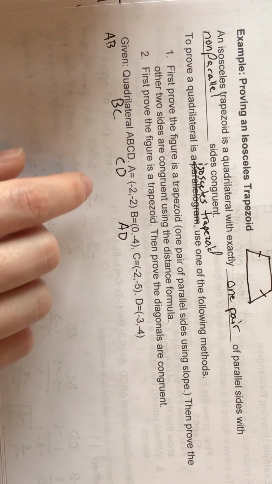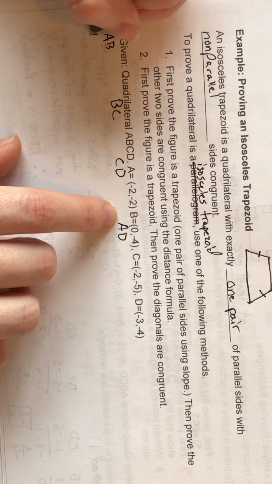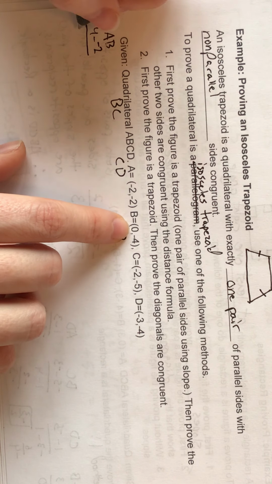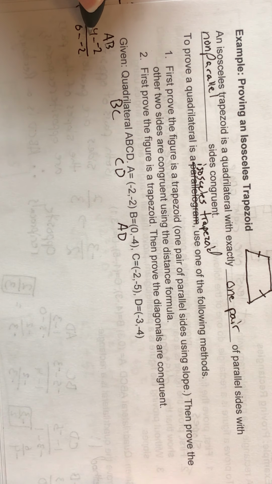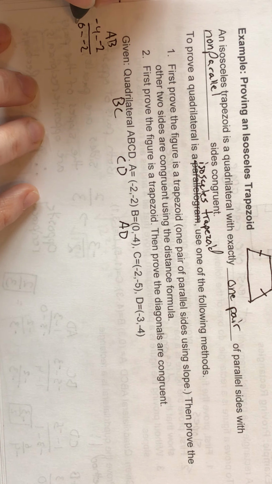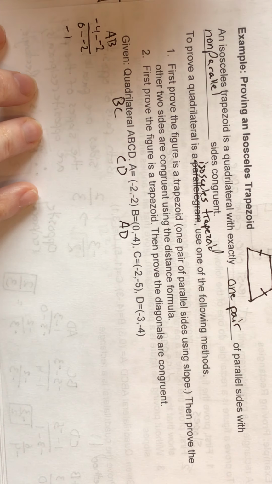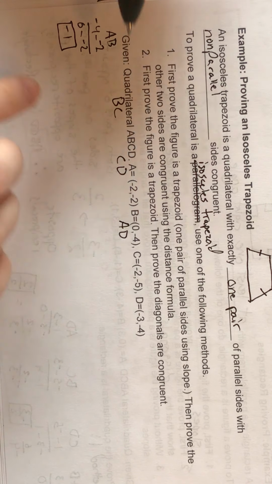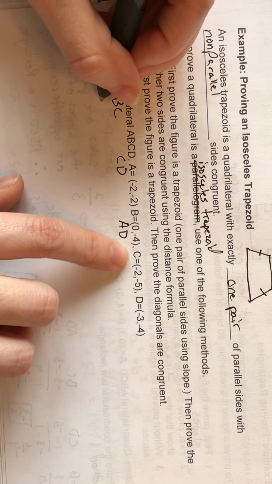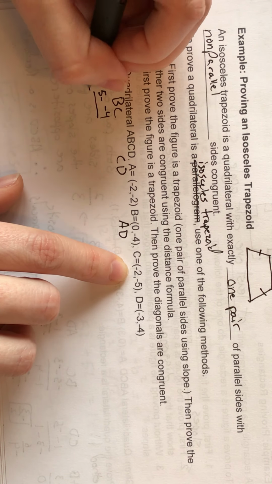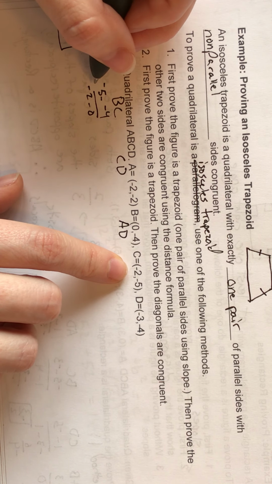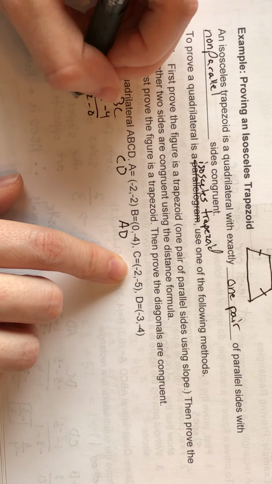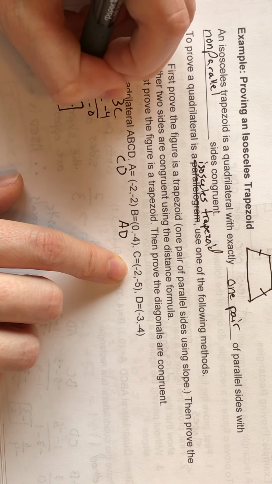For AB, we're going to use the slope formula, -4 minus -2 over 0 minus -2. So -4 minus -2 is -2. -2 divided by 2 is -1. So AB has a slope of -1. BC will come through here. So we've got -5 minus -4 over -2 minus 0. So -5 minus -4 is -1. -1 over -2 is positive 1/2. So BC has a slope of 1/2.